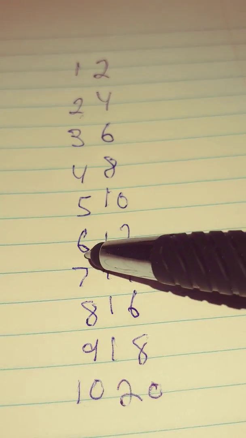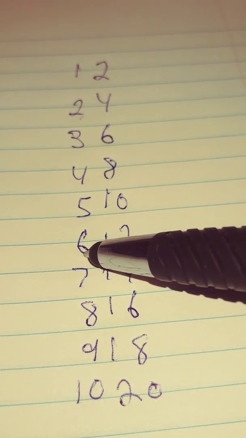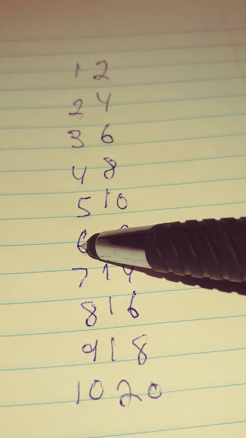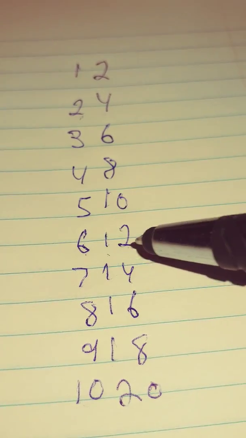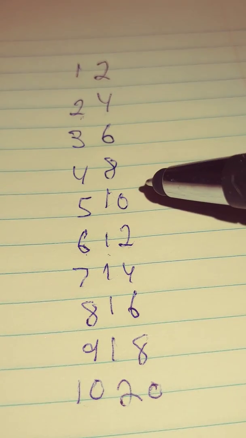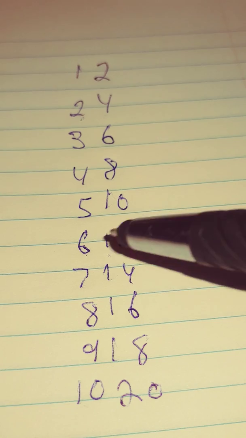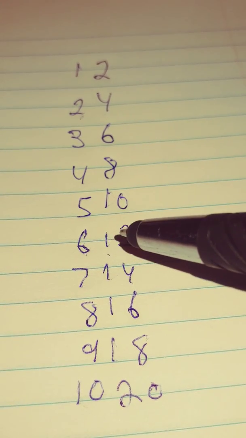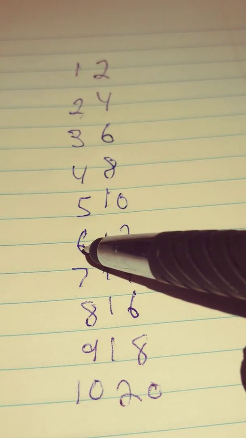Again, come down here. You say, what is 6 times 2? Well, 6 times 2 is 12. And this is where the magic comes in. It starts here at 5, but we start at 6. What happens is, you know that these are pairs. So you take the tens of the 12 and add it to the 6.